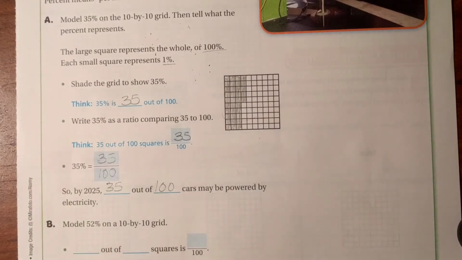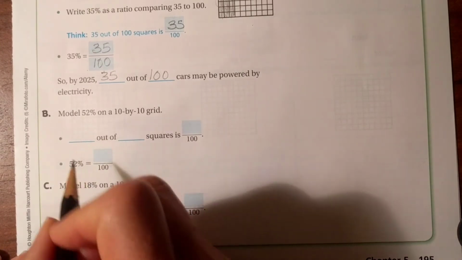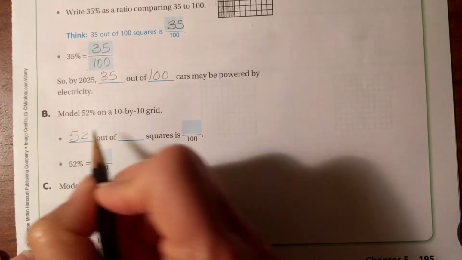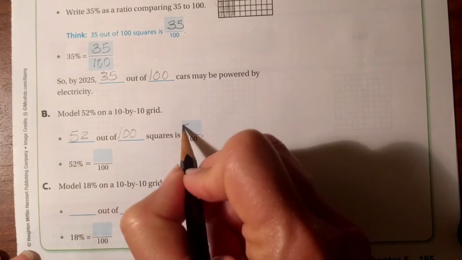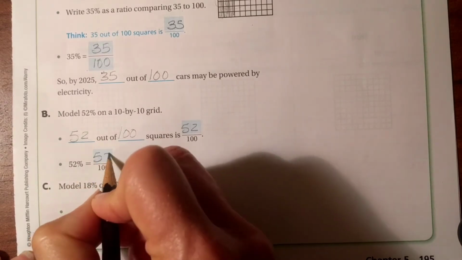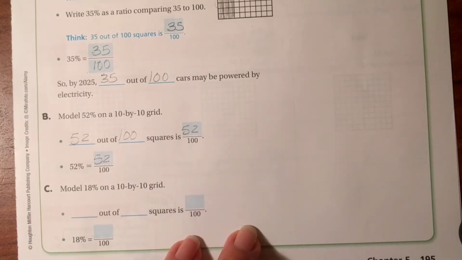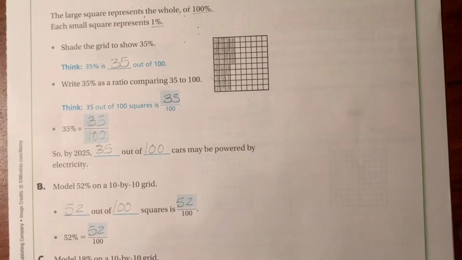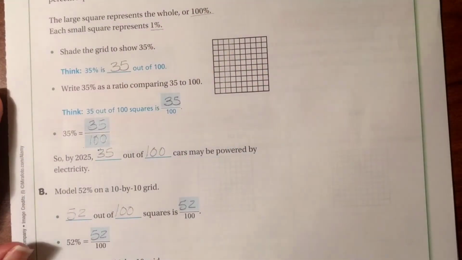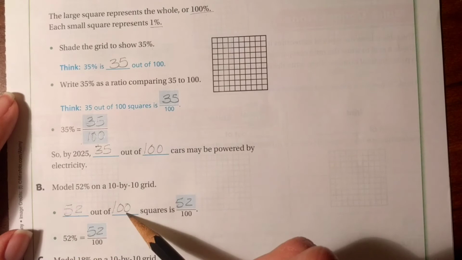All right, so let's model 52% on the 10 by 10 grid. So we have 52 out of 100 squares. In order to do that, I'm going to erase what I did for 35% because I don't have another 100 square. And I'm going to shade 52%, or 52 out of 100.